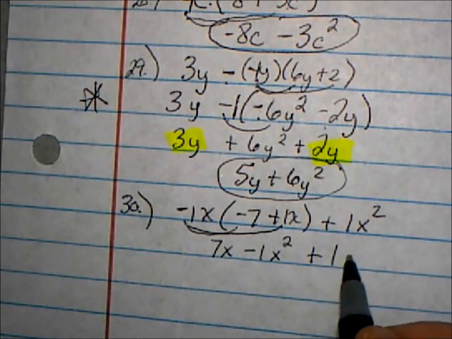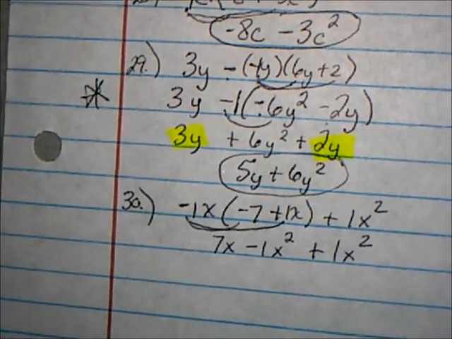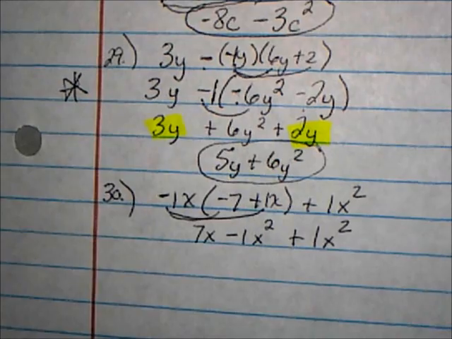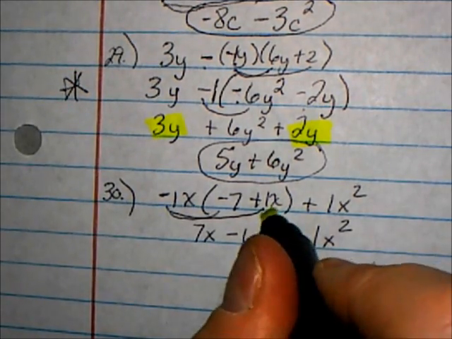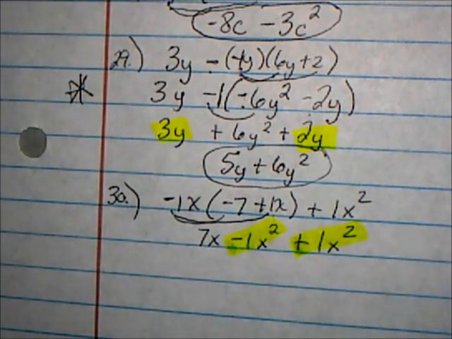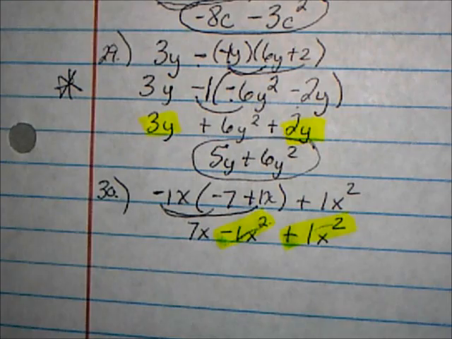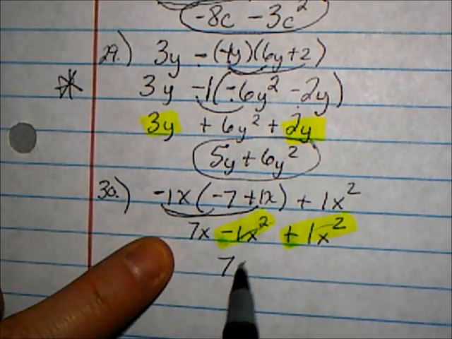Bring down your last term there. And now, which terms am I going to combine? The single x or the x squareds? The x squareds, there they are. Now, this one's unique. Negative 1 plus 1 is what? 0, right? So these actually cancel out. They went to 0. So my answer is 7x.